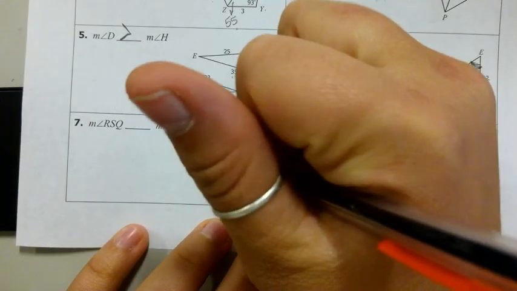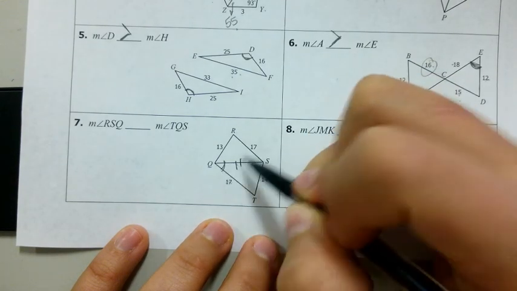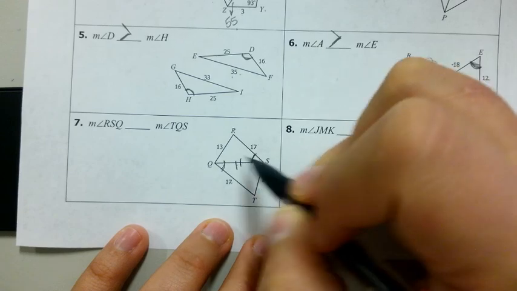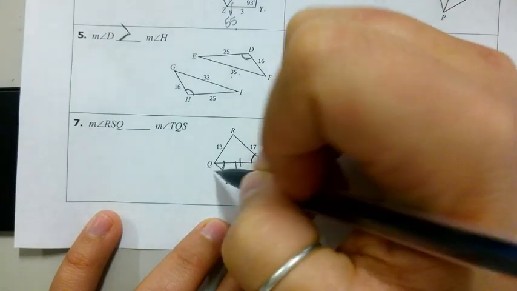They share this side, so 7 in this angle, and 17 in that angle. Which one's greater? It's 14, so it's going to be angle TQS.